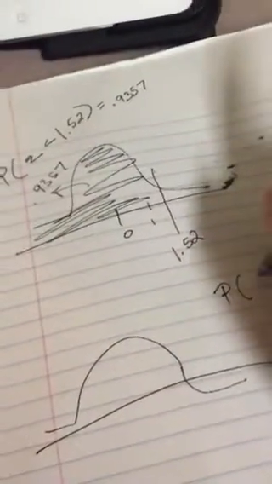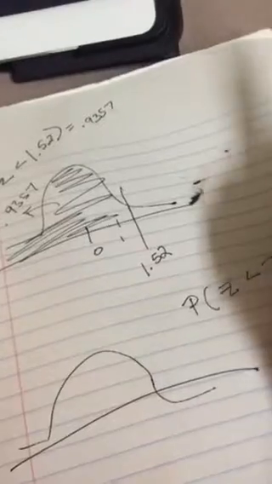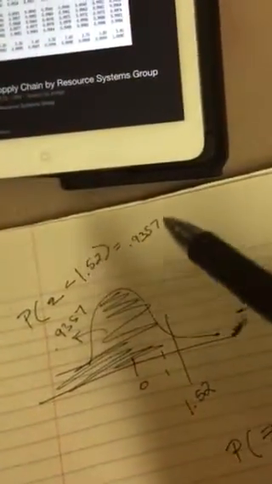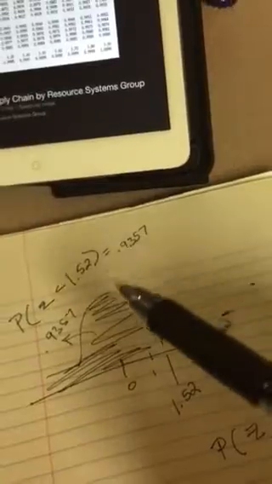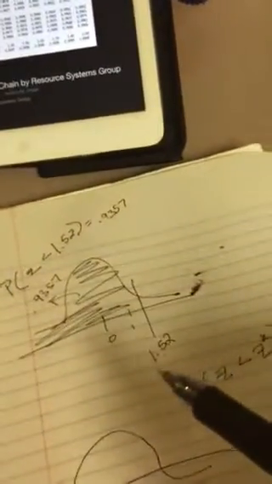Okay, so the problem might say z is less than z star, and that equals, say, 0.95. You notice up here, we didn't know what the probability was, but they gave us what z to look at, and that's what we found on the graph. In this question, they're giving us the probability, but we need to find out what number on the graph that's going to be.